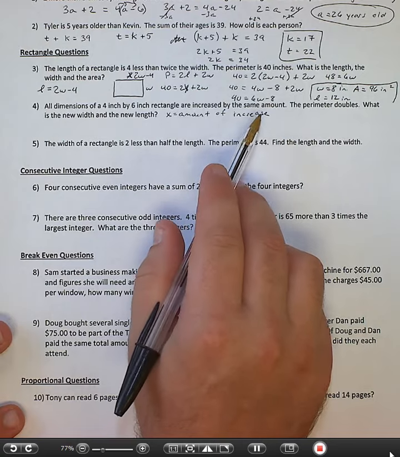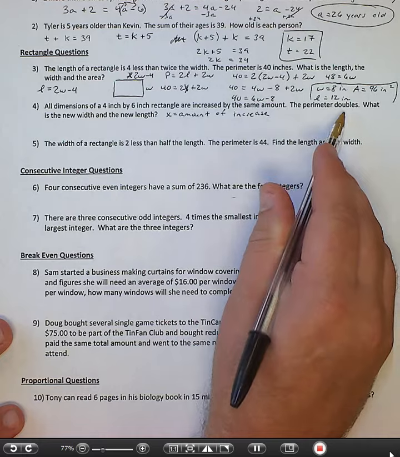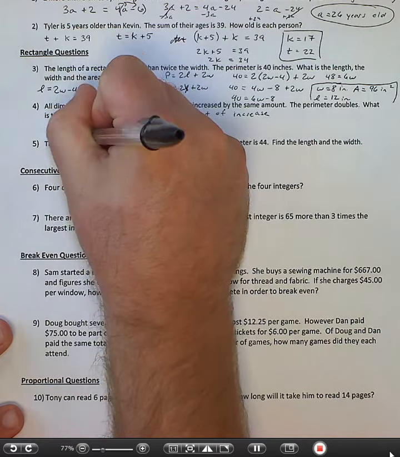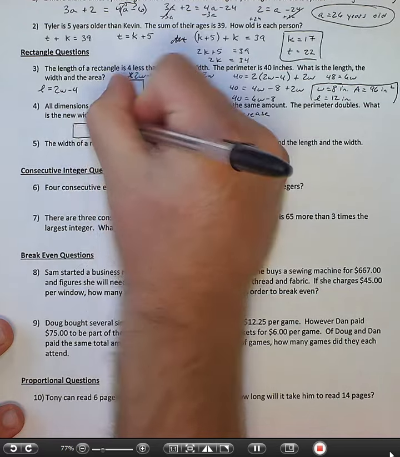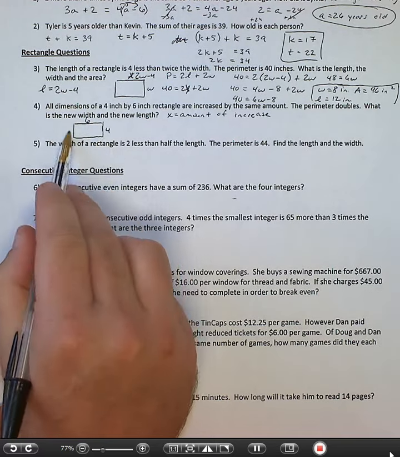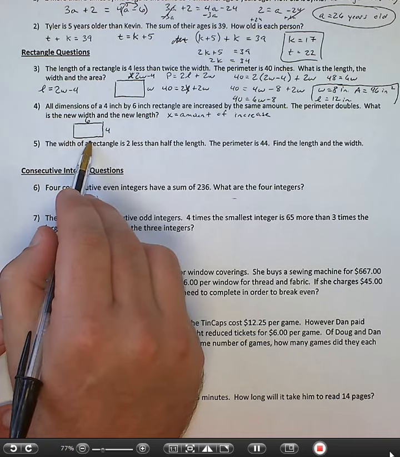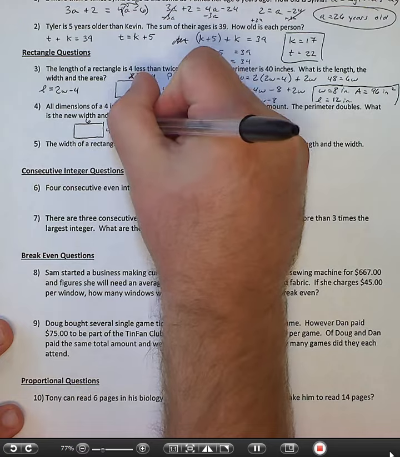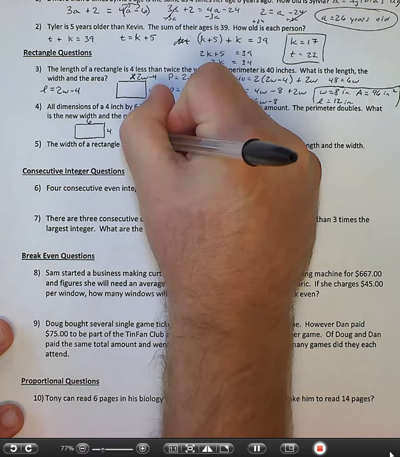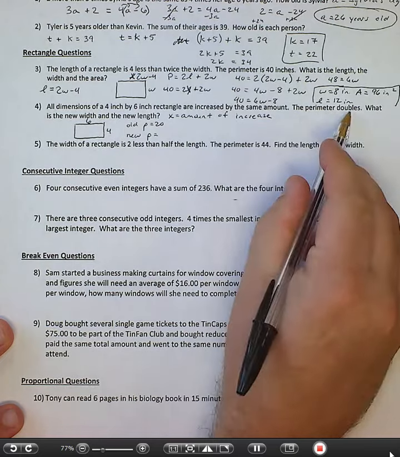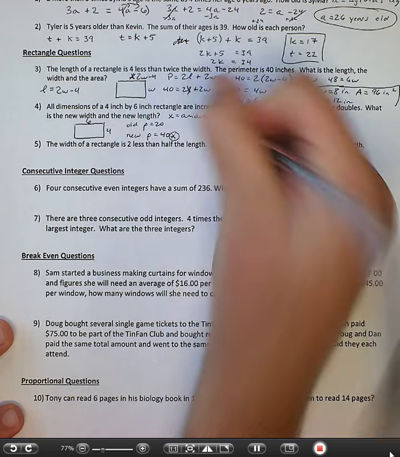Before I do anything, though, it says the perimeter doubles. Well, what's the original perimeter? Well, a 4 by 6, so this is a 4 and 6. This rectangle here has a perimeter of 4 plus 6 plus 4 plus 6, which is 20. So the old perimeter is 20, which means the new perimeter doubles is 40. So we're going to hold on to that. That'll be coming into play here in a little bit.